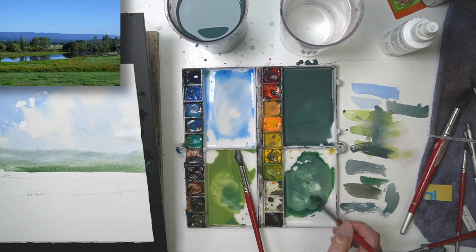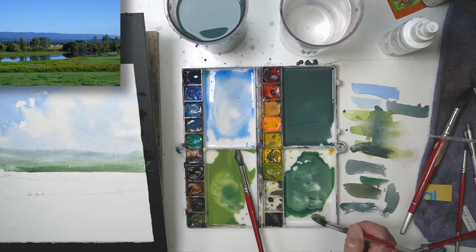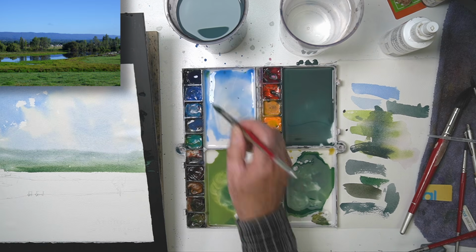For that, just pick up some of this green here. Add some raw umber. Just trying to create a dull green that's darker in tone.